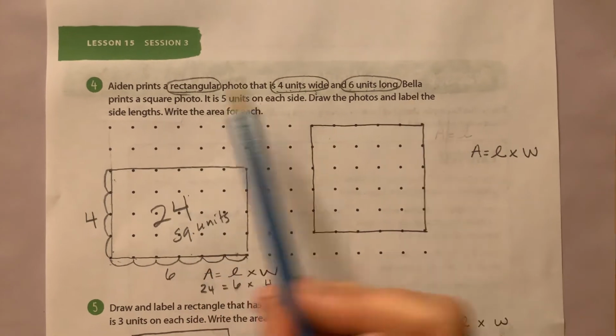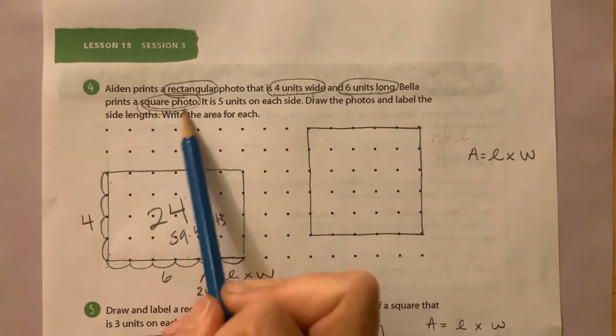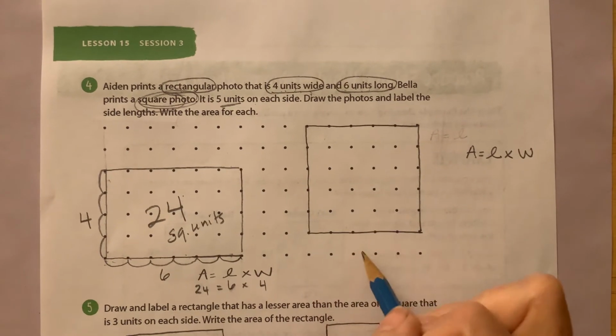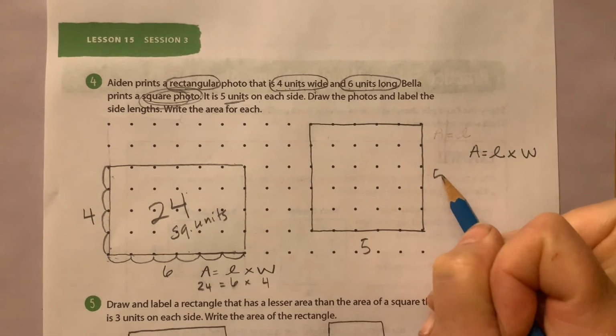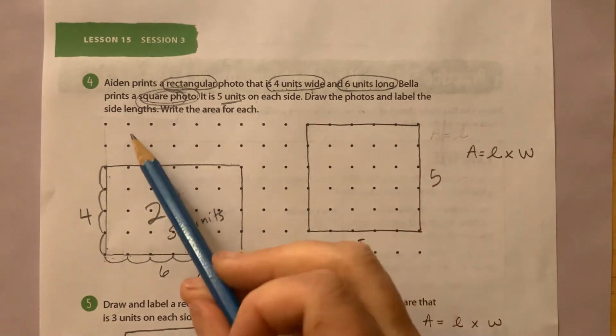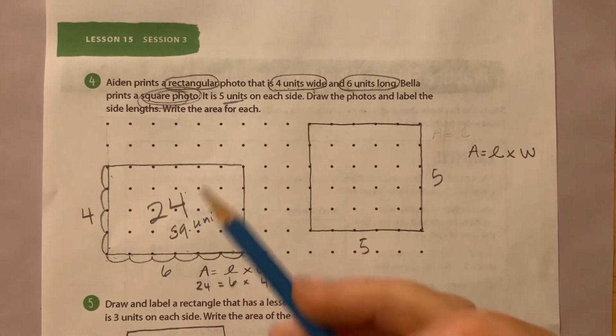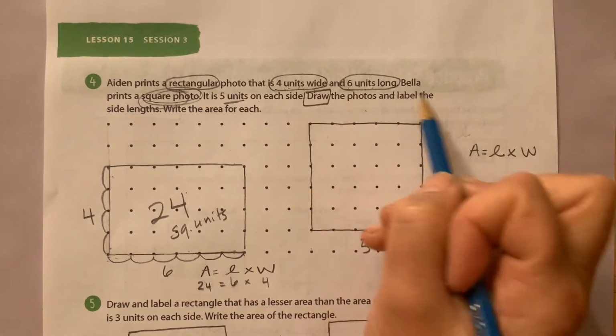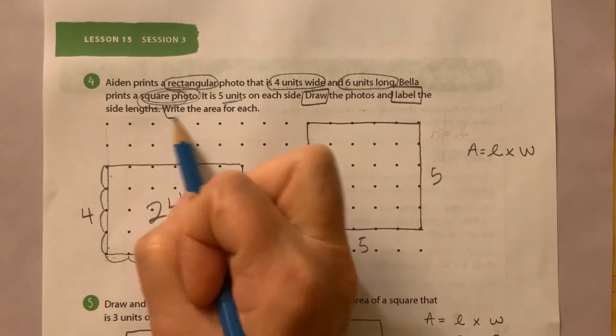Then they had you draw Bella's, and Bella had a square photo. And our square photo had 5 units. So I've already drawn hers. Notice that it's a 5 by 5. Draw the photos and label the side lengths and then write the area. Notice there were 3 verbs again. We had to draw, label, and write.